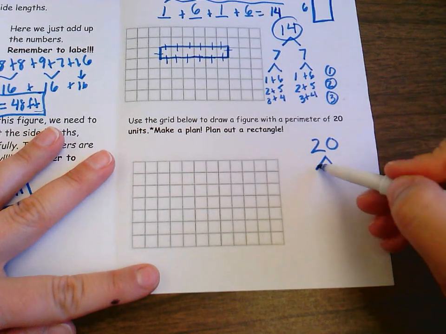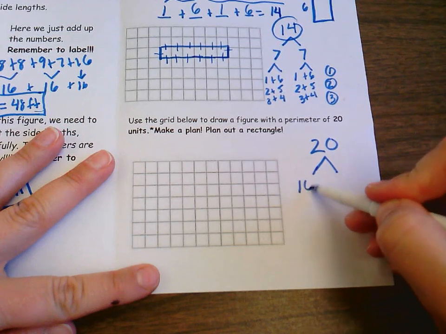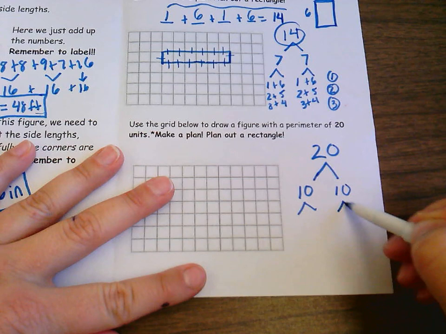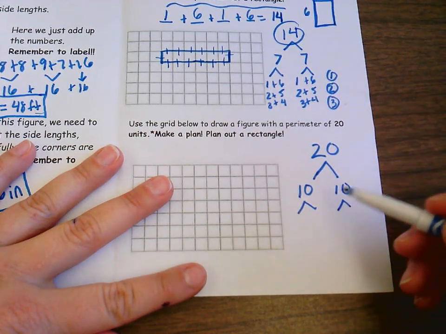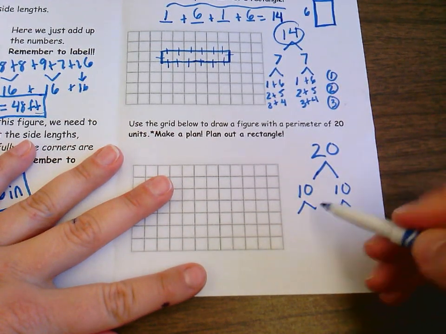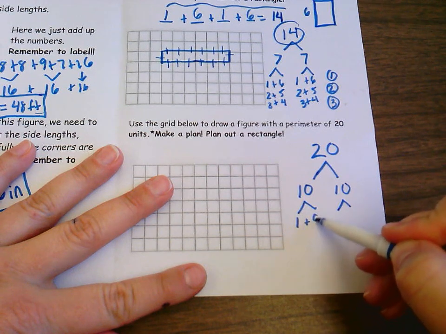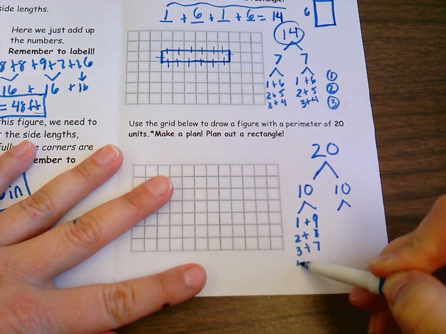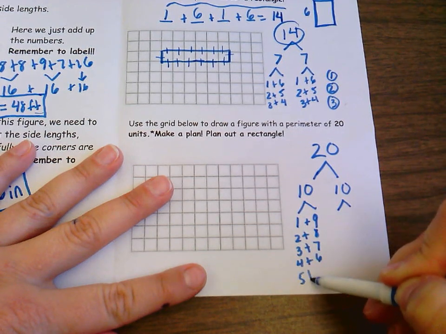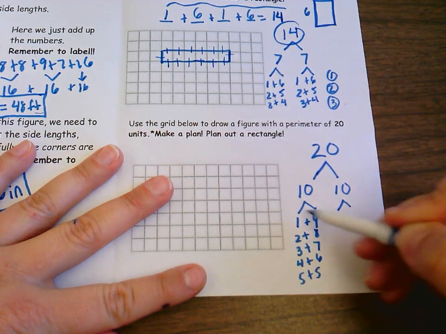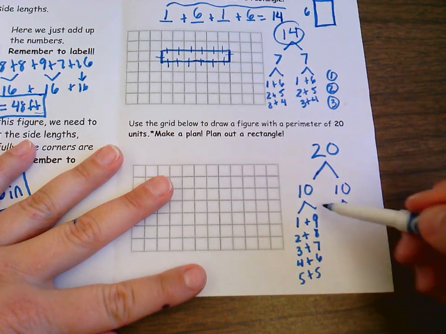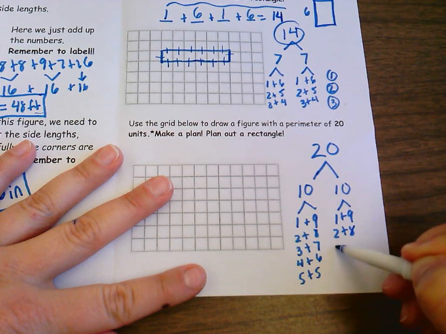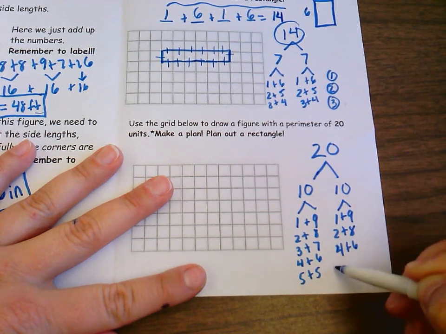Okay, so I'm going to go ahead and do this. I'm going to break my perimeter in half, which would be a 10 and a 10. And then I'm going to break that number again into 2 numbers that would equal 10. We're going to have a lot of options for this. You could have chosen 1 plus 9, 2 plus 8, 3 plus 7, 4 plus 6, or 5 plus 5. So as long as you've done one of those, you've got it. You do not need to do all of them. I'm just showing you all of the options of different rectangles.